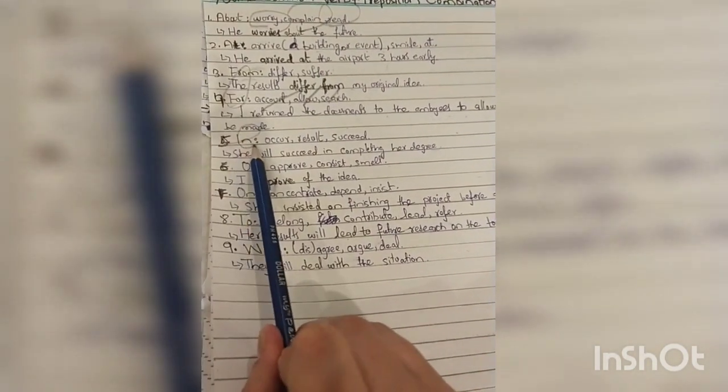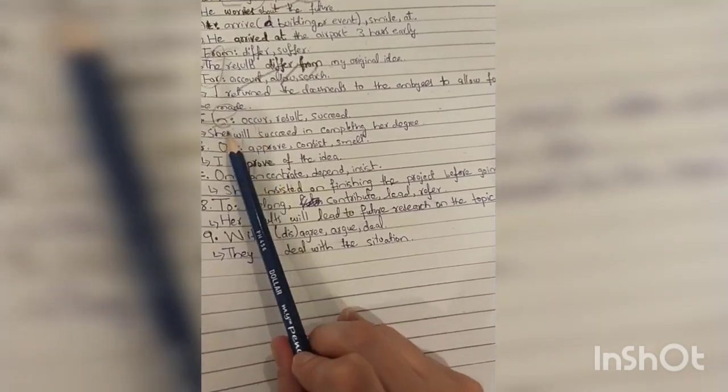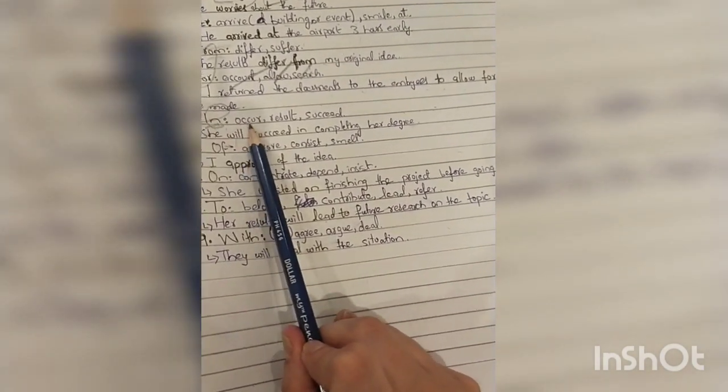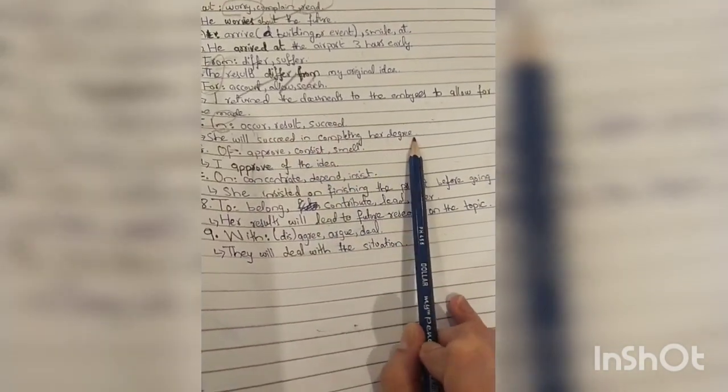Then the fifth one we have is in. Where do we use in? With occur, result, succeed. So she will succeed in completing her degree.